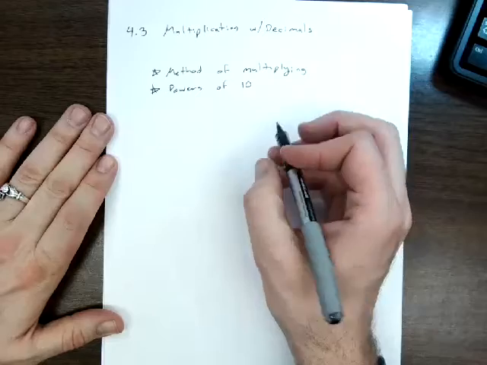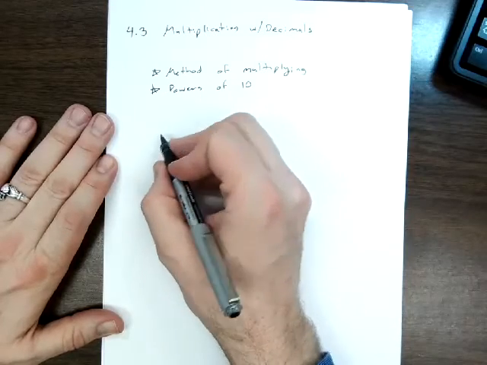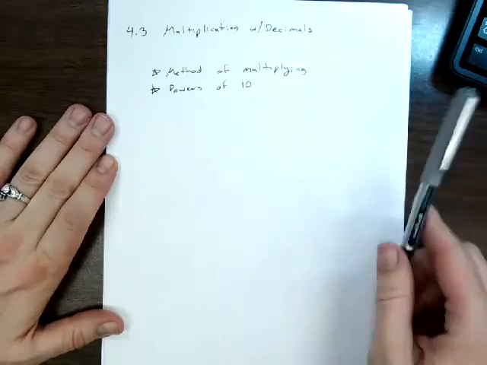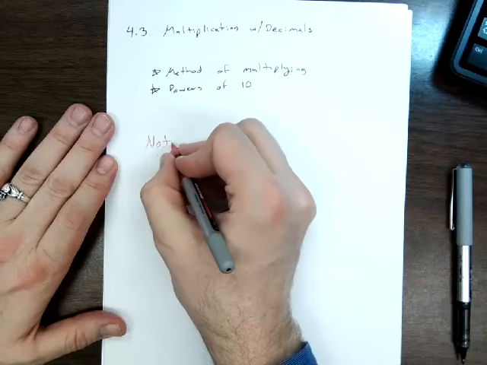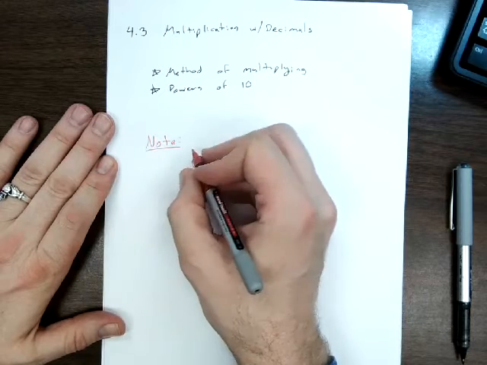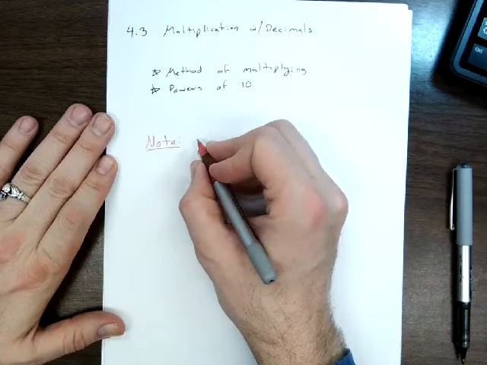Well, first thing that we're going to do, the main thing to pay attention to is that you do not need to line up your place values.